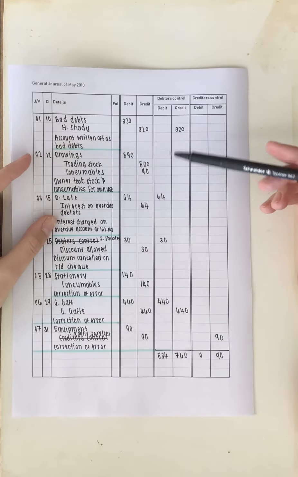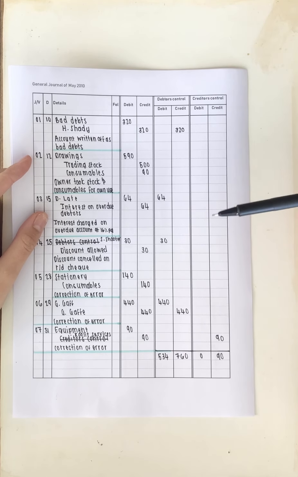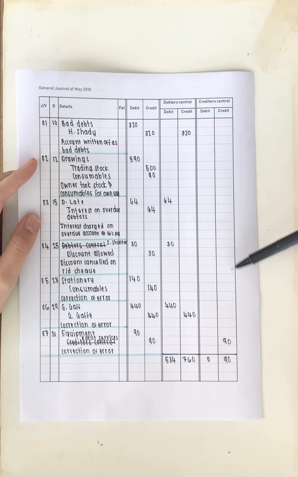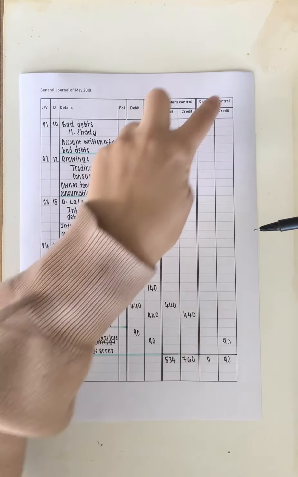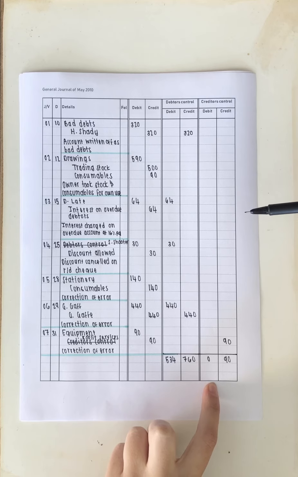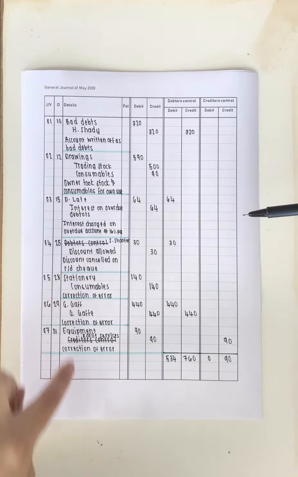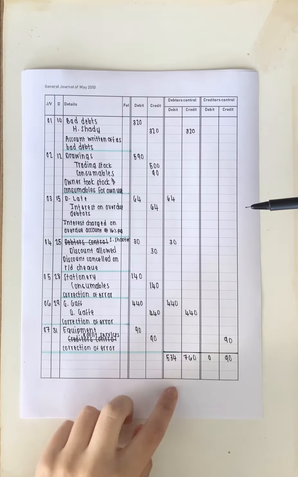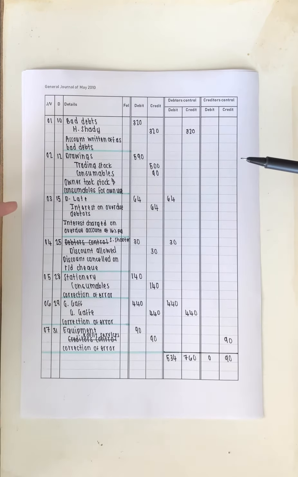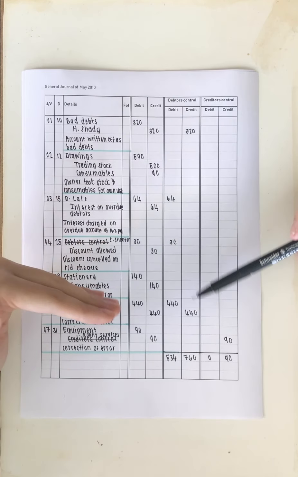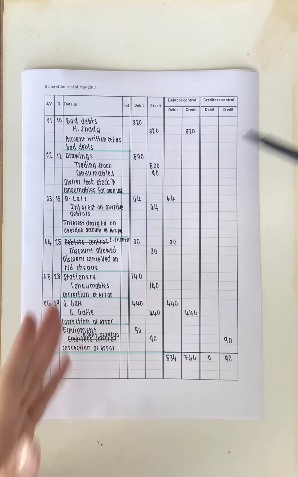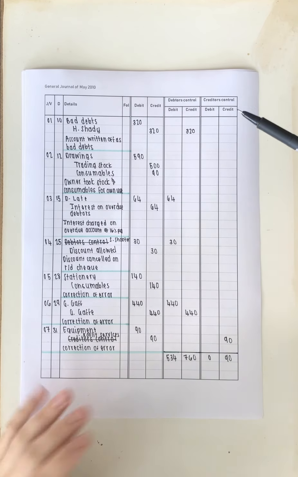Now, the easiest thing for me to do, you guys can do it differently, is I like to take these columns first. So the debtors control column, the creditors control column, and then post them into the general ledger, and then I'll take the other transactions. Because these are columns, they become sundry accounts, because we're not going to do each one into the T account. We're going to just take the whole bunch and post it to the debtors control T account.